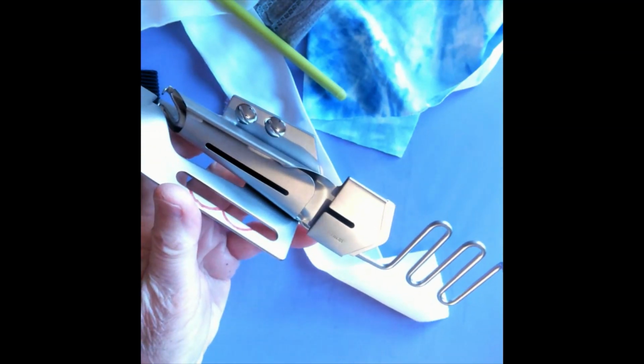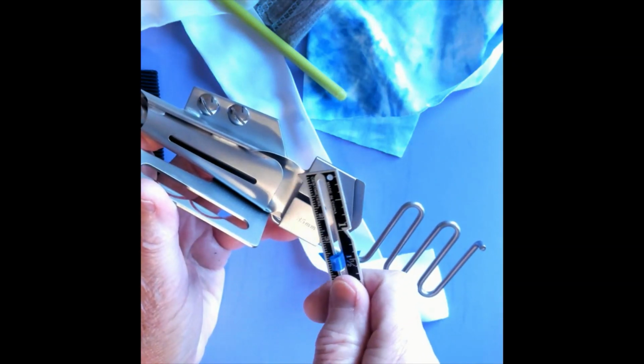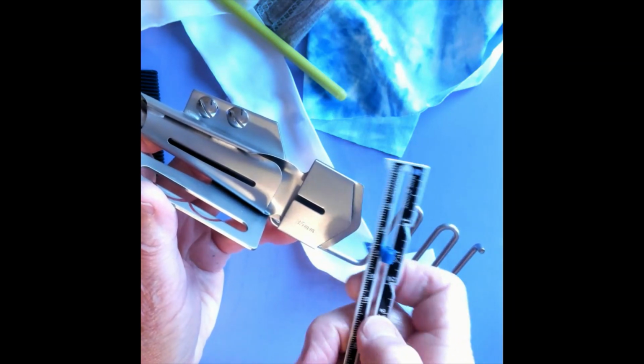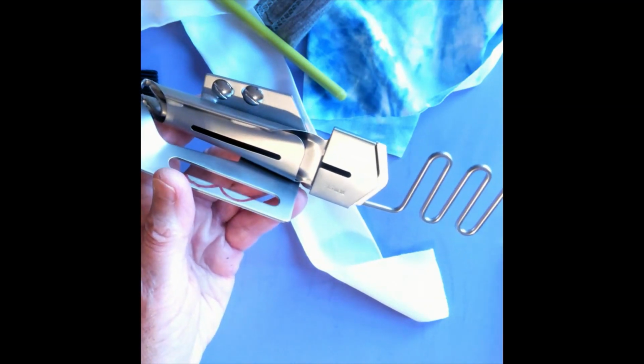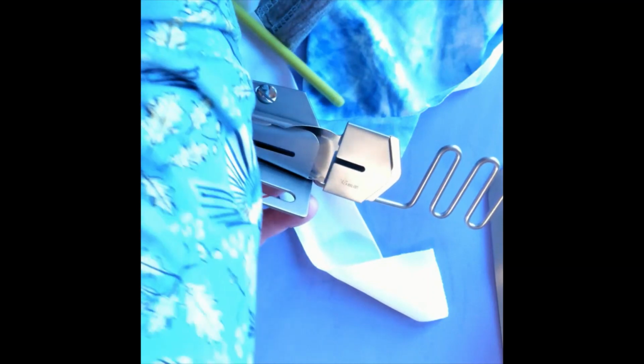And if you're not used to dealing with millimeters, you can just use this little ruler. I set it for 35 millimeters, and I see, oh, okay, it's 1 3/8 would be the width to cut for this binder. And sometimes it'll show you the finished width on there as well, or how wide it's going to be when it comes out.